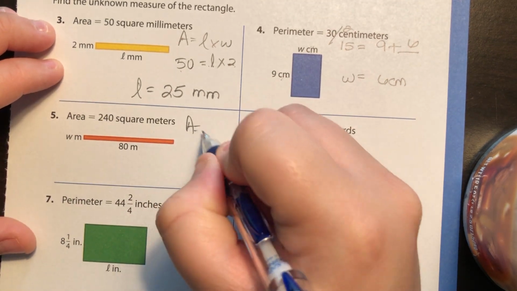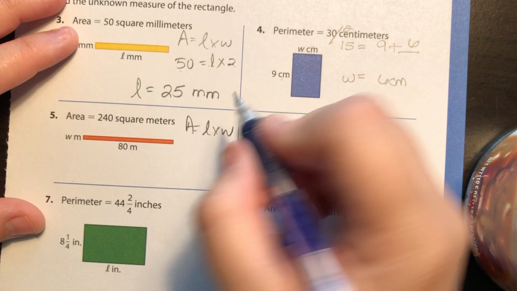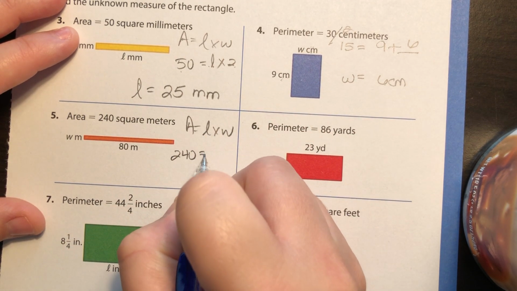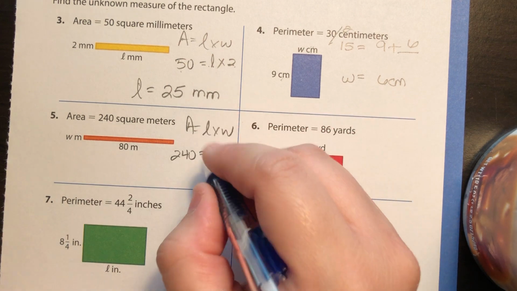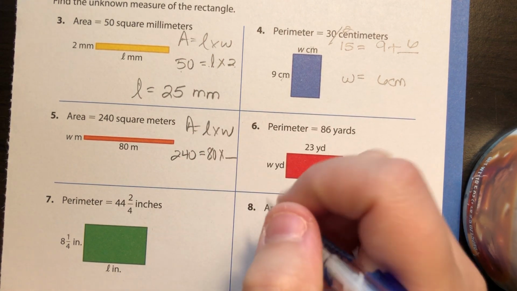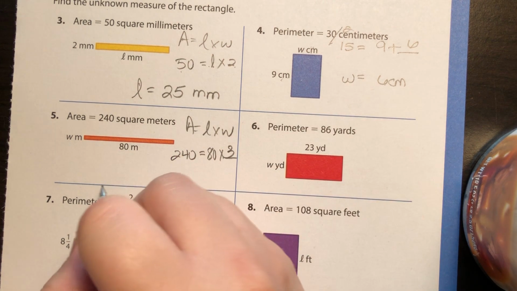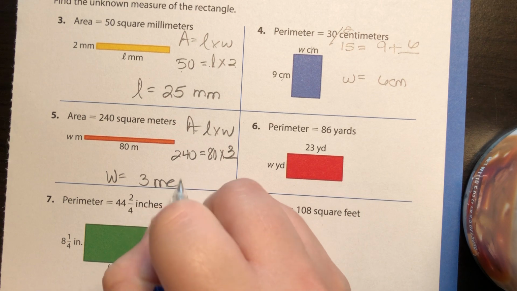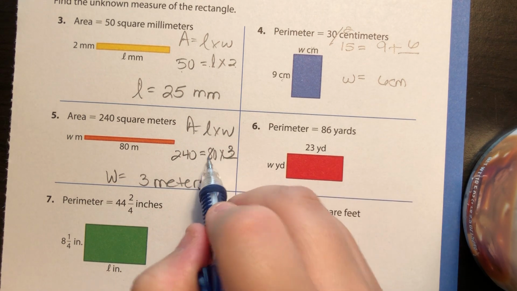Area, as you know, is length times width. So we need to find out if this is 240 for the area and the length is 80. What times 80 equals 240? That would be 3. So the width is 3 meters because 3 times 80 is 240.